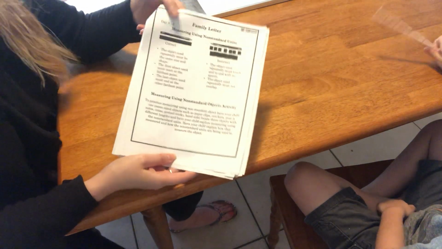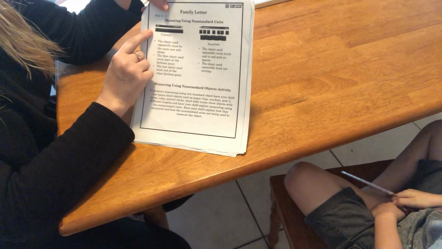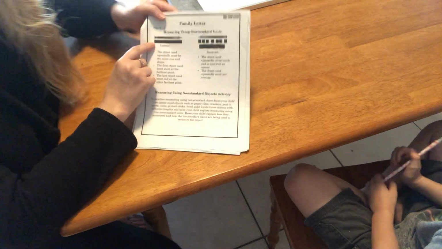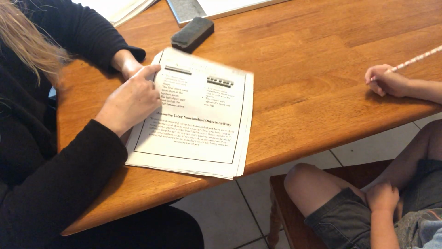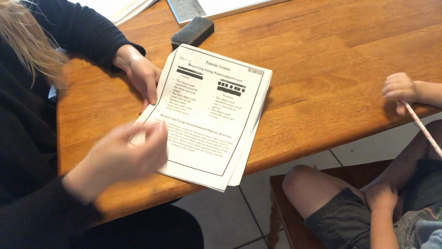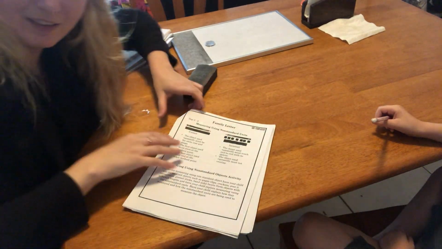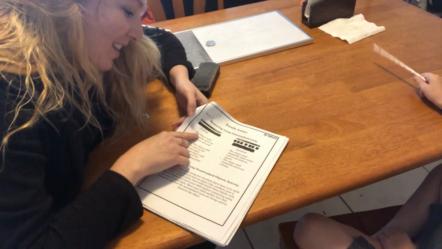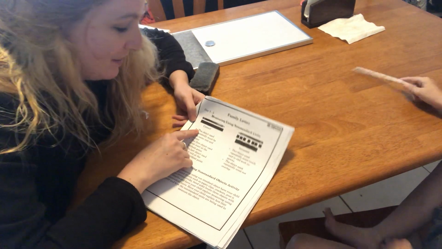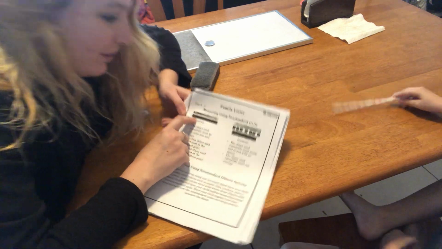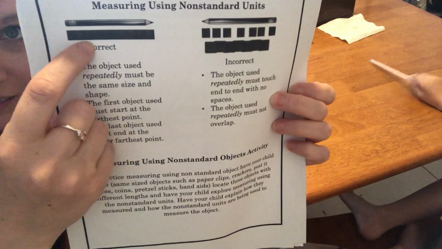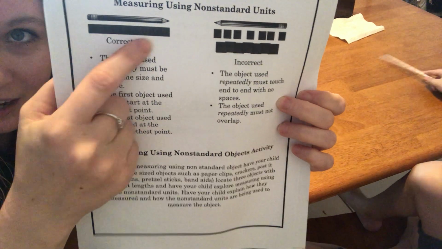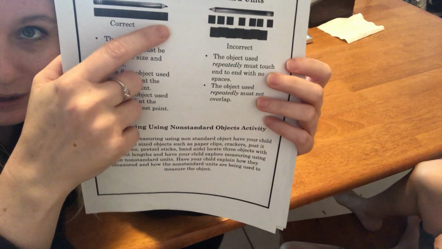We're basically looking at measuring non-standard units. This is when we're measuring something not using a ruler or such. So, for example, this here is not a ruler, it's just a bunch of squares.